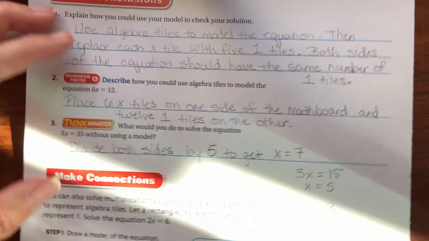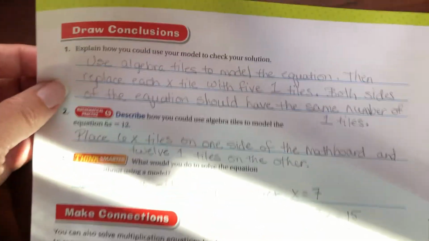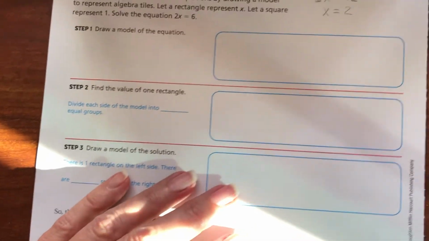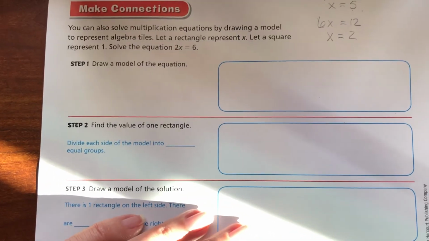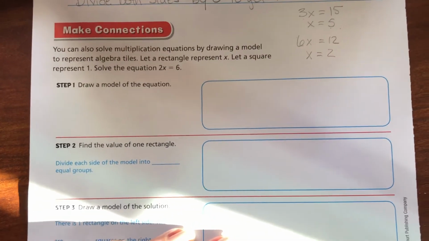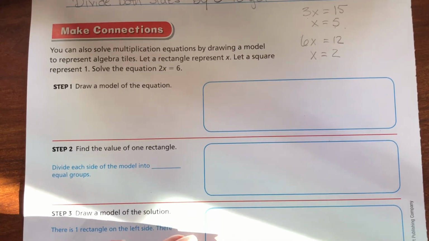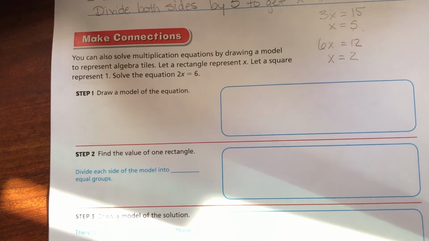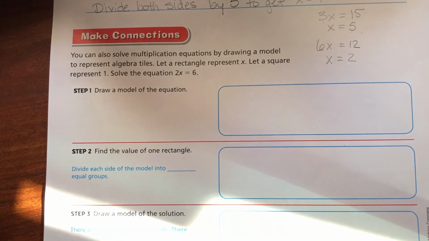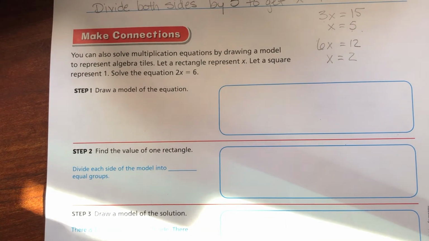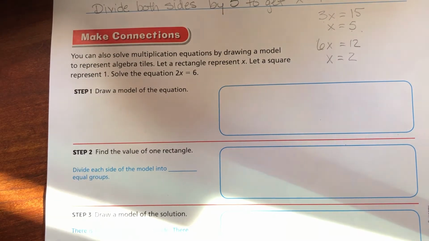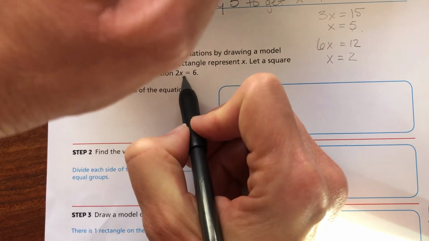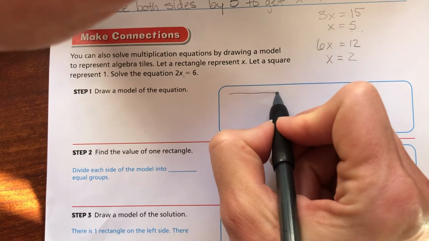Okay, we'll keep modeling. We'll just keep modeling until we're absolutely certain we know this. Here we go. You can solve multiplication problems by drawing a model. So if you don't have your little tiles with you, you can just draw it. First we're going to draw a model of the equation. What is our equation? 2x equals 6. So we're going to draw 2 x tiles equals 6.